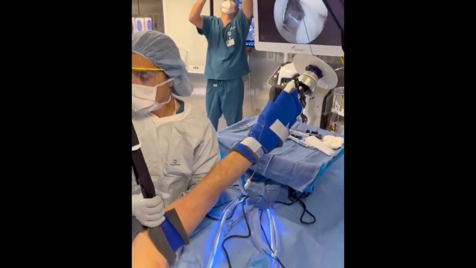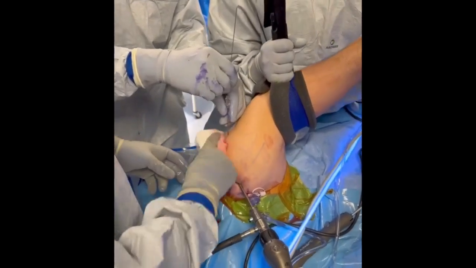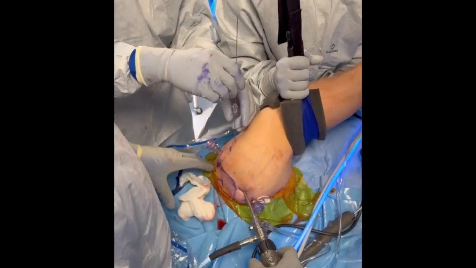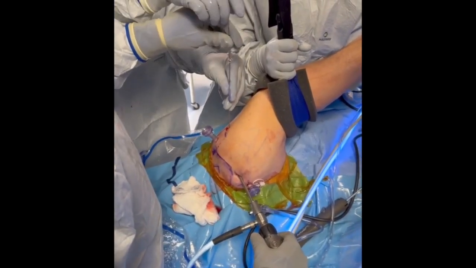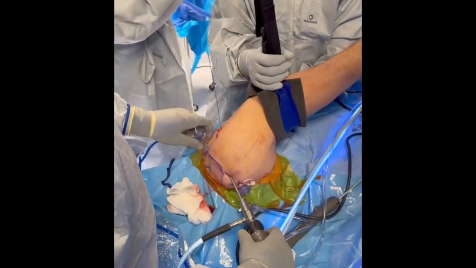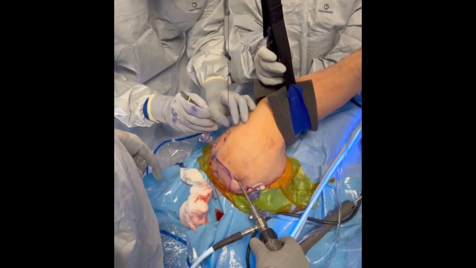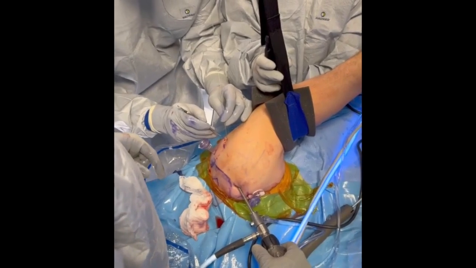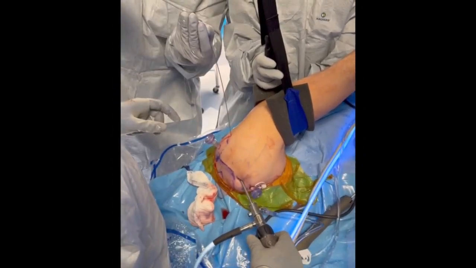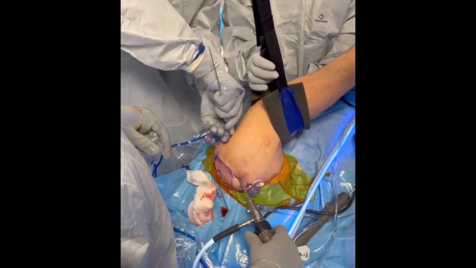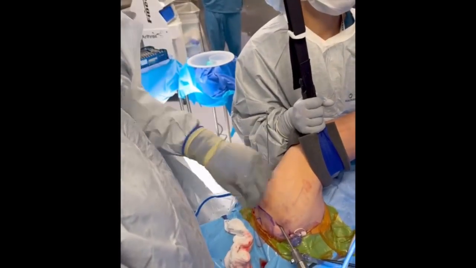Once the portal location is confirmed to be satisfactory, a nitinol wire is placed through the spinal needle and the spinal needle is removed. A small 3 mm incision is made over the nitinol wire and a cannulated switching stick is placed over the nitinol wire. The nitinol wire is removed and the drill guide for the anchor is placed over the switching stick.